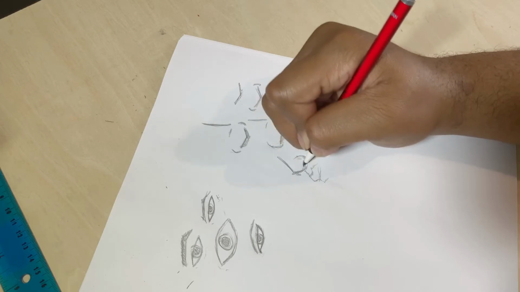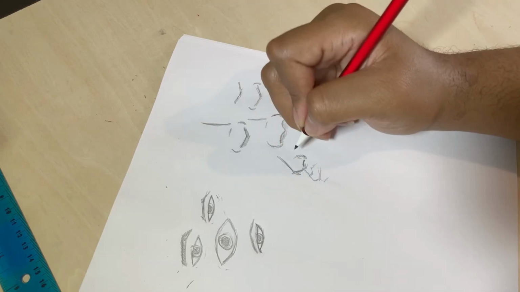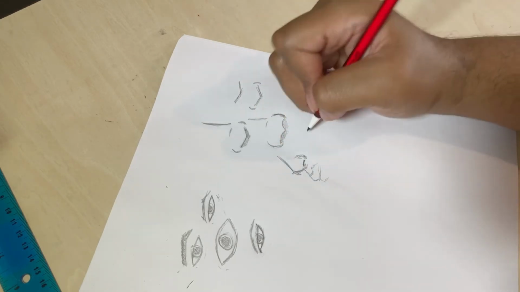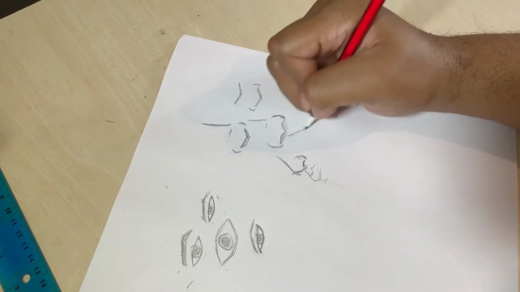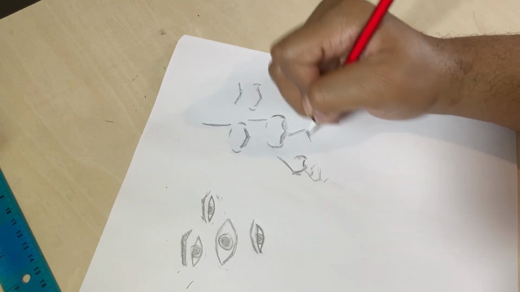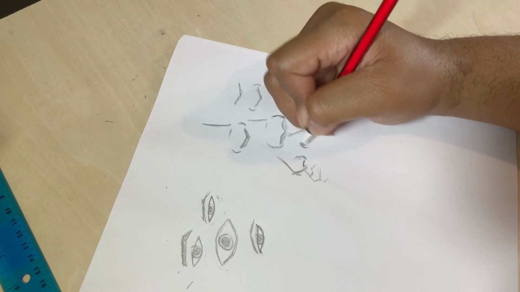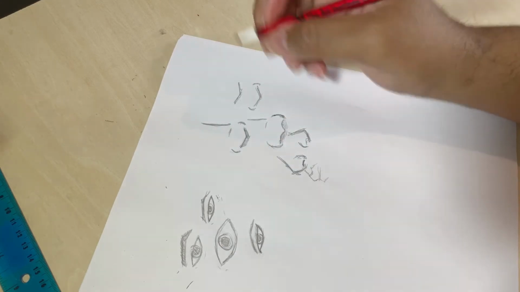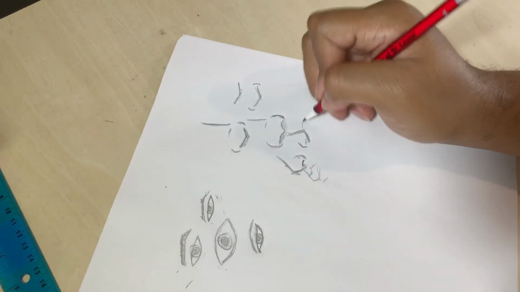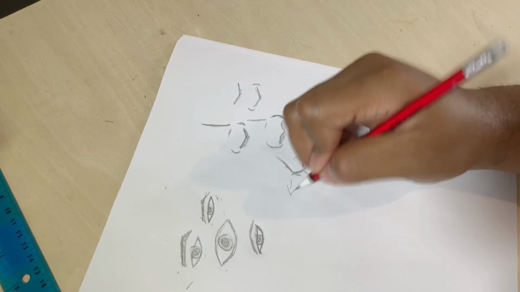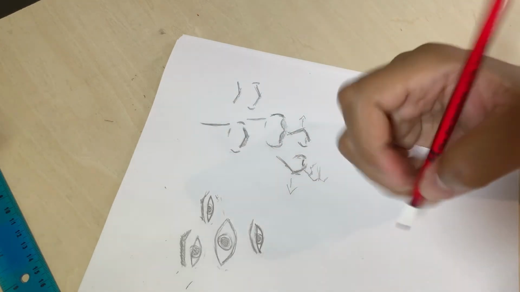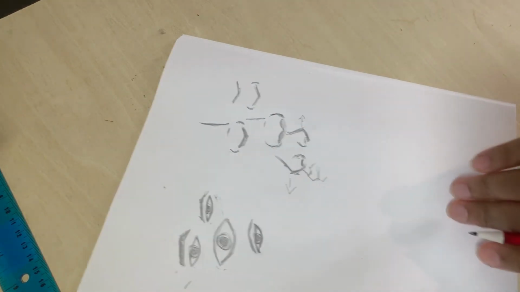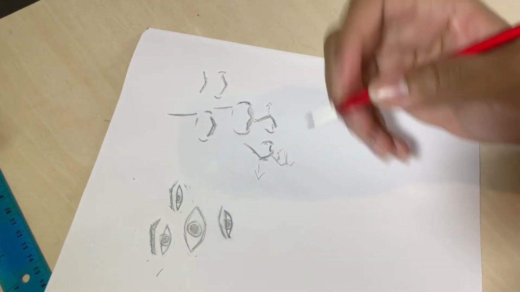So your nose will just be like that there. And of course, if the character's looking to the right, you would basically do the same exact thing this way. So that way. Quick review there.